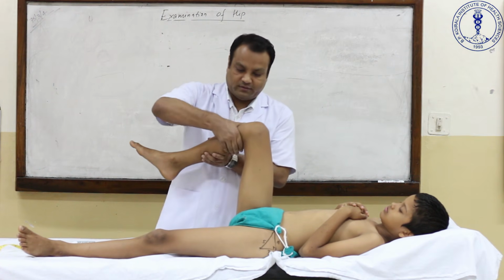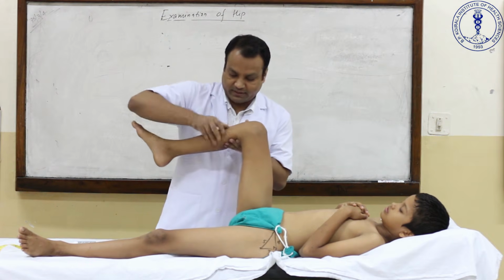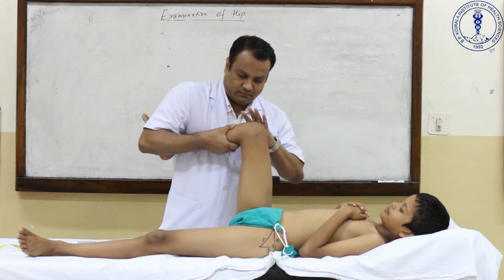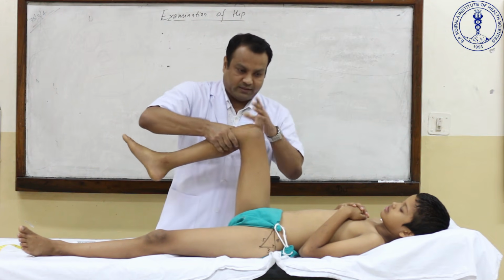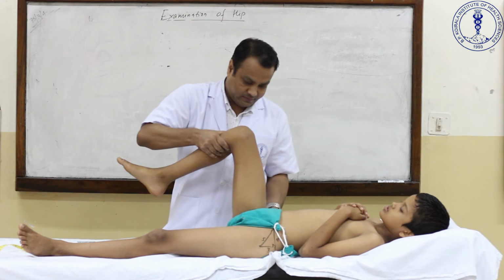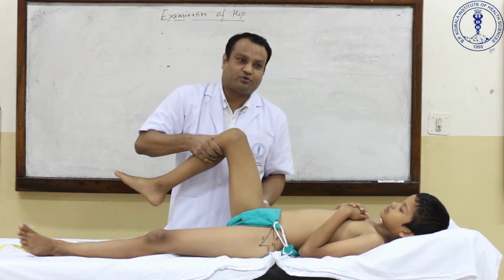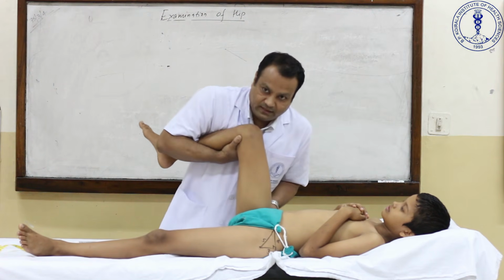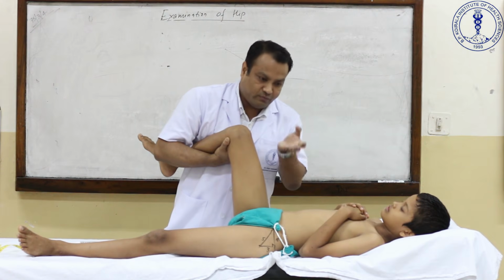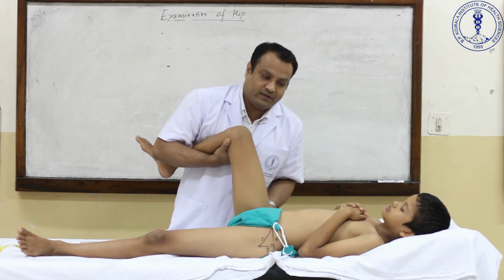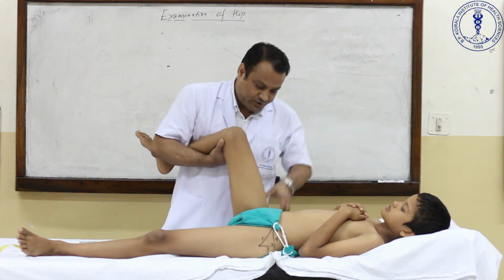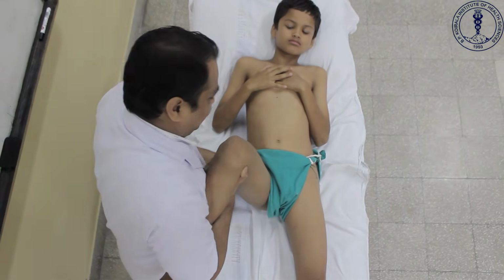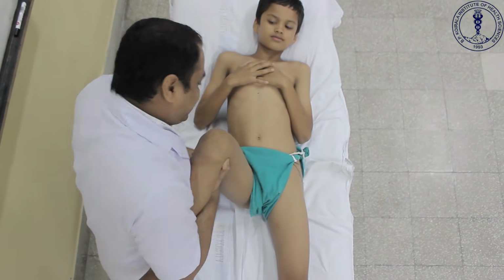With one hand, you support and hold the proximal leg, with the thumb at the ASIS and four fingers at the trochanter, and you just push and pull, and you feel the vertical excursion of the trochanter. If the hip is unstable, on pushing down it may go in, and on pulling it may come out. This is the test for instability of the hip, vertical instability at 90 degrees.